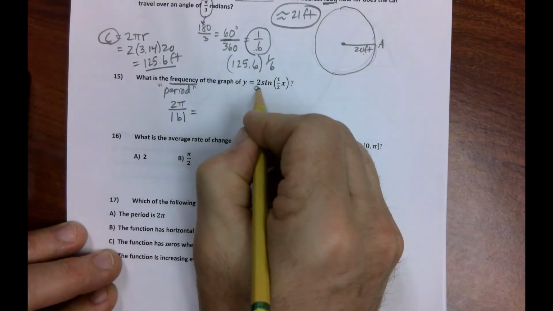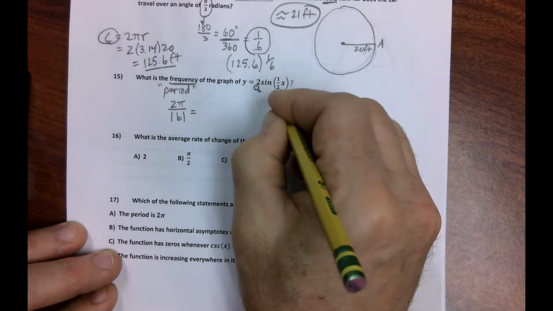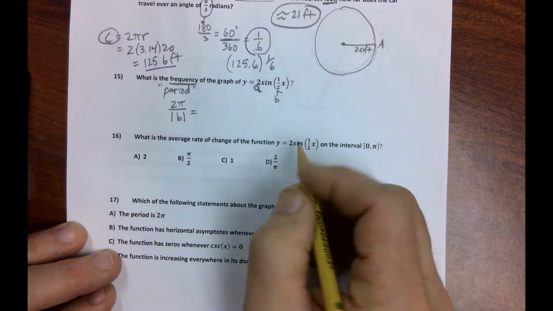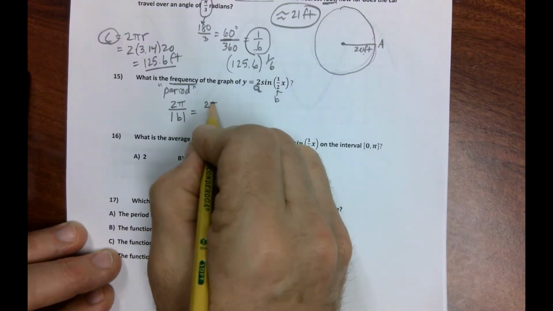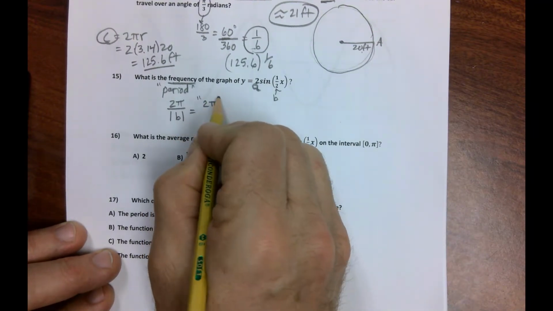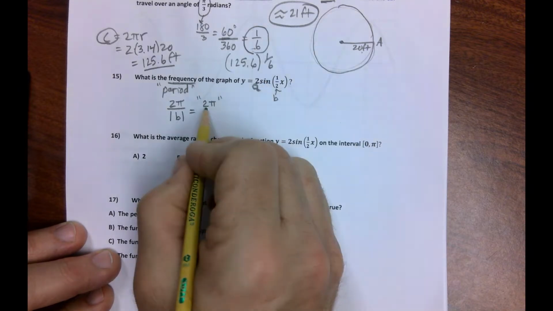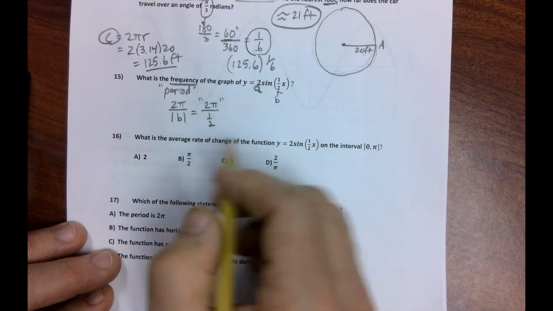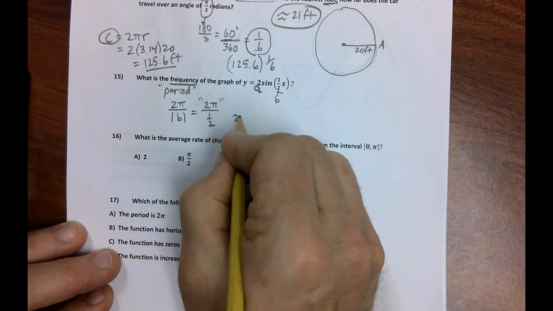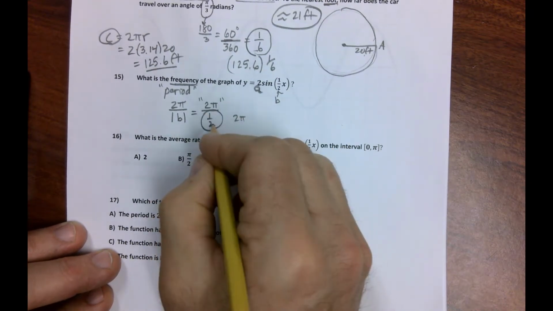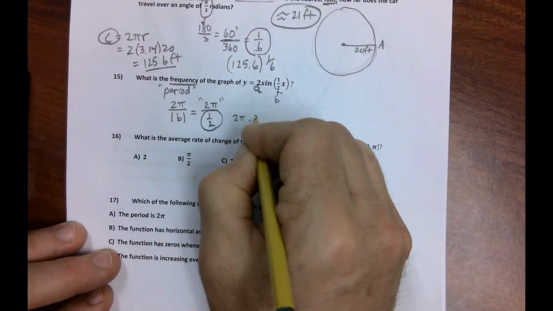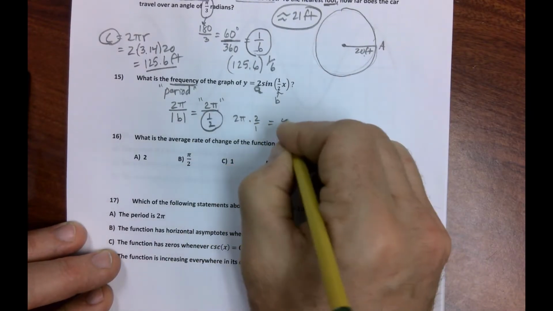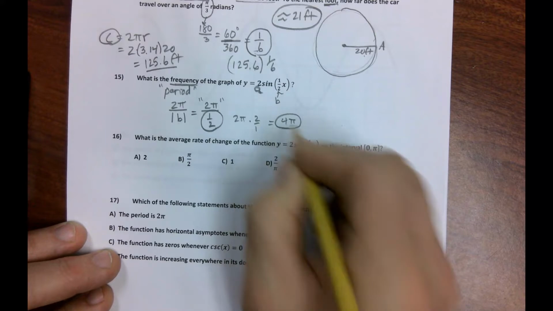Now remember, this has to be a, and this 1/2 must be b. So we put our normal period, or our frequency of any sine or cosine, it just happens to be in the formula, all over this b, 1/2. Now what do you do when you divide by a fraction? You multiply by the fraction's reciprocal, so it's really 2 over 1, which would be 4 pi. So there's our new frequency.